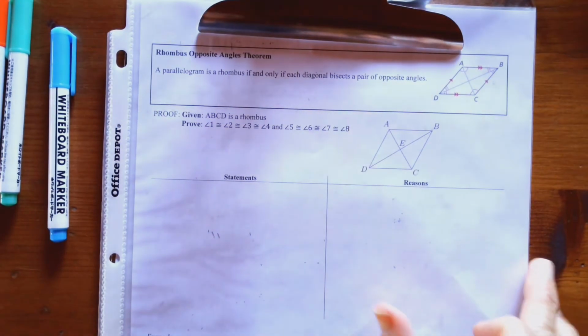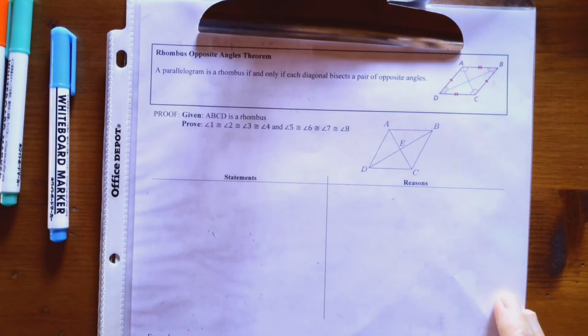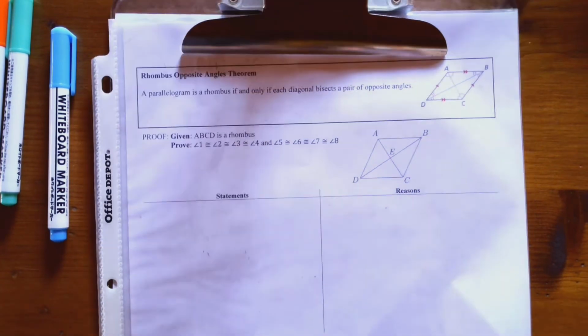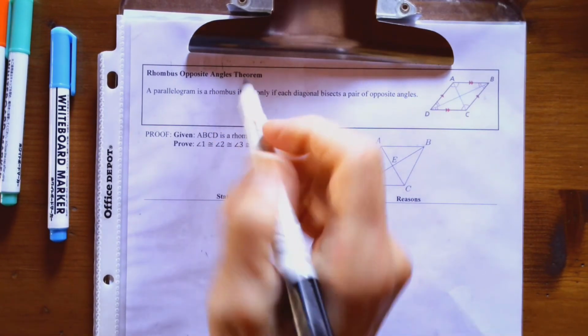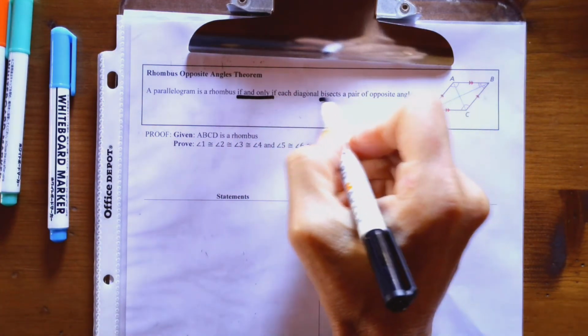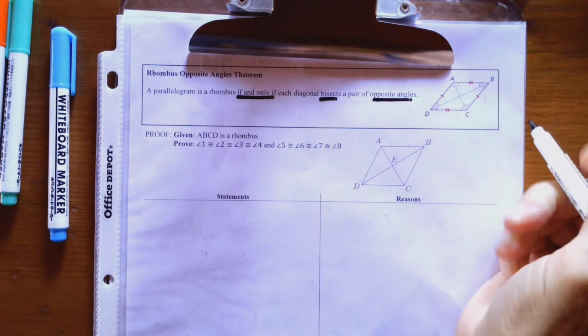So second page, we're going to go on to here. Okay. Now we have one very similar, but we're going to look at the opposite angles. So a parallelogram is a rhombus if and only if each diagonal bisects a pair of opposite angles. So this is really handy, actually.